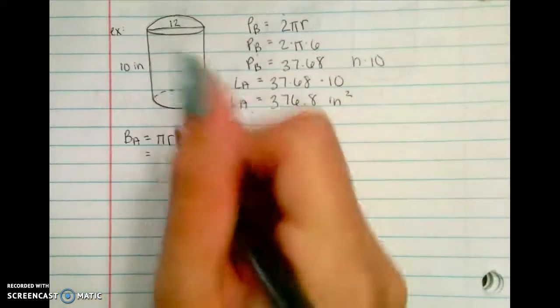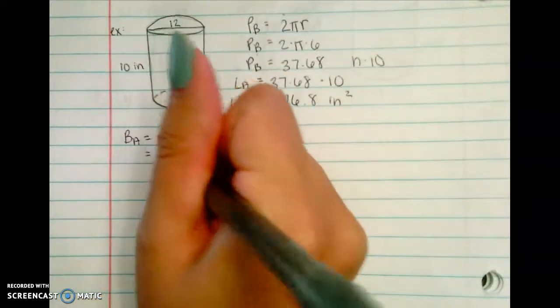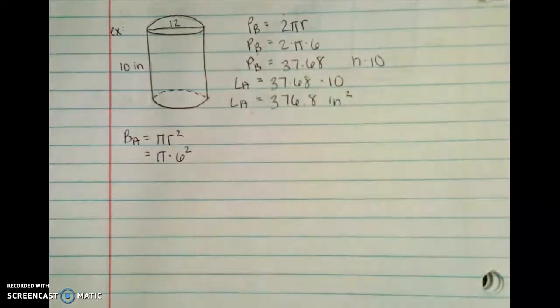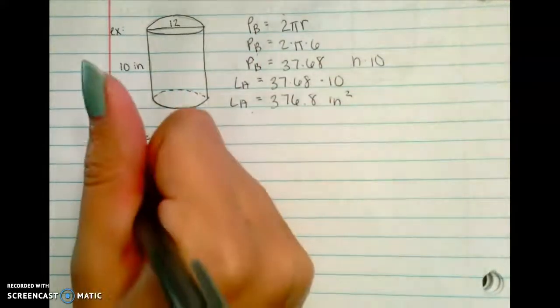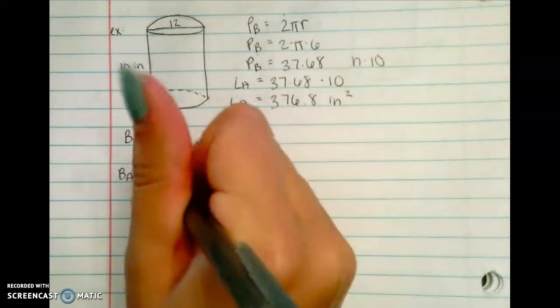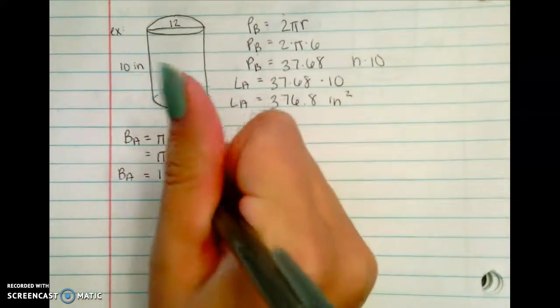So we are calculating pi times 6 squared. Again, for pi, we're just using 3.14 in all of these problems. So the base area is 113.04.